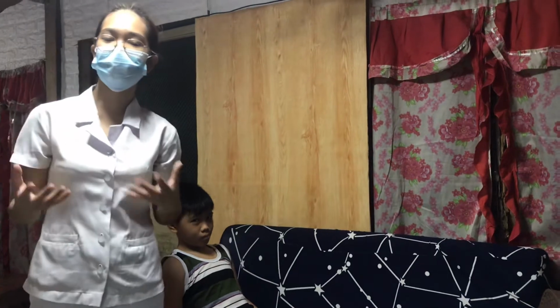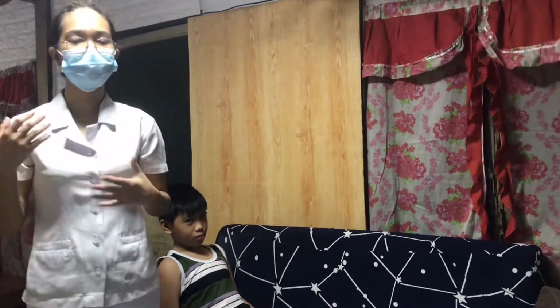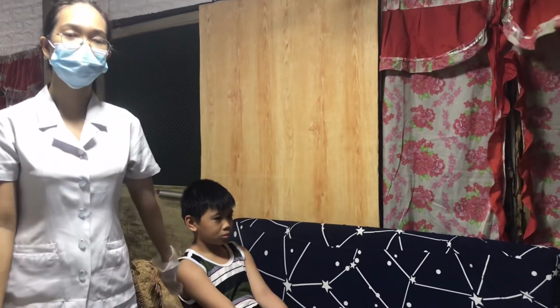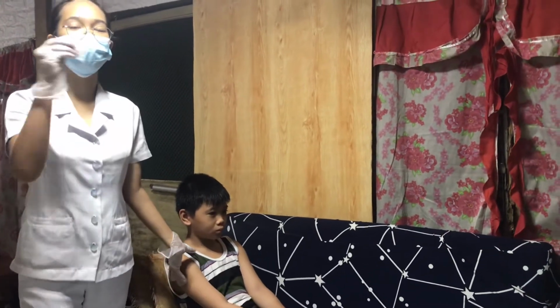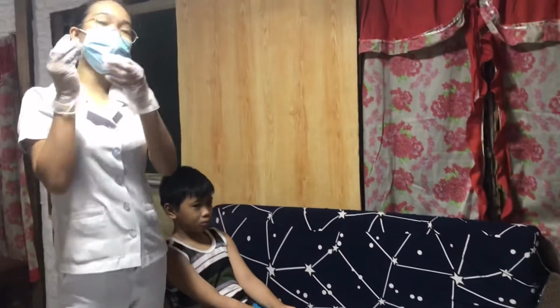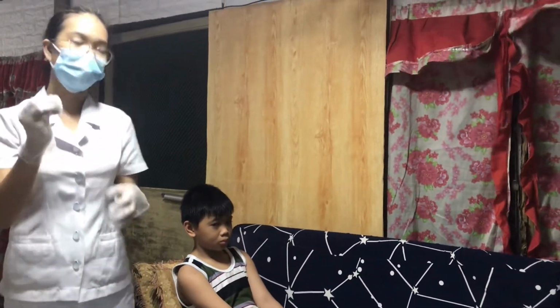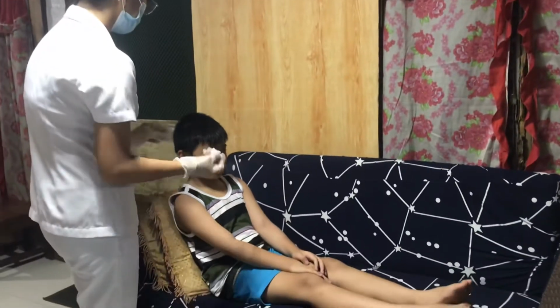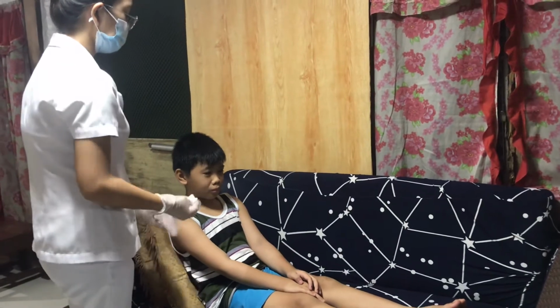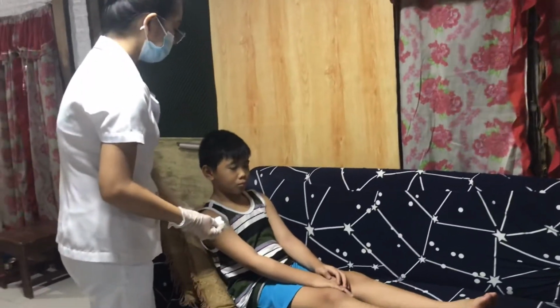So after applying the gloves, let's go ahead and use an antiseptic swab to clean the injection site in an inner to outer motion. So let's pretend that this is an antiseptic swab. Again, sir, hi, good day. I will be cleaning this part of your body because I will be injecting your medication in this part. Okay.